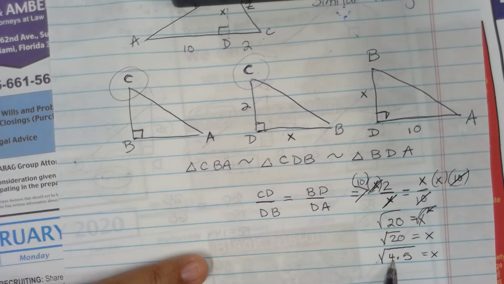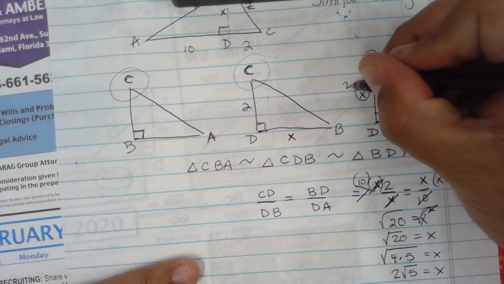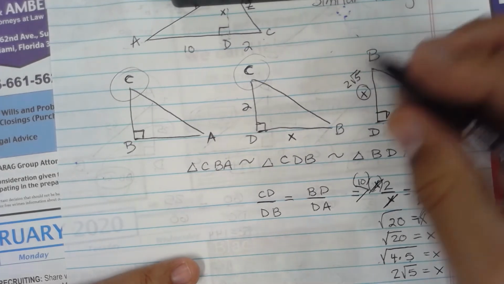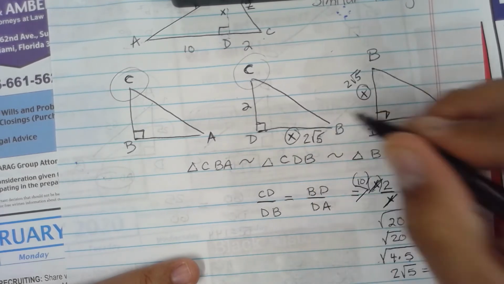I could take the square root of 4. I cannot take the square root of 5. What's the square root of 4? 2. So my answer is 2 square root of 5 is equal to x. Coming back here, this right here is 2 square root of 5. This one here is 2 square root of 5.